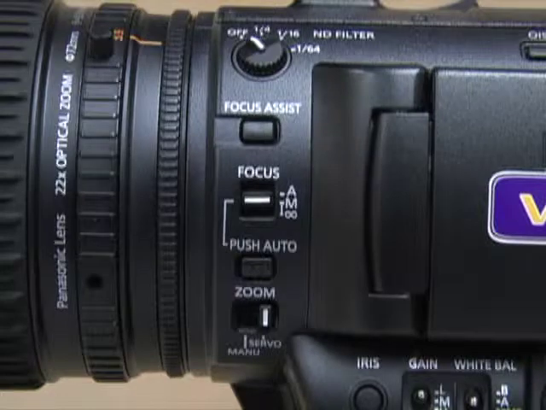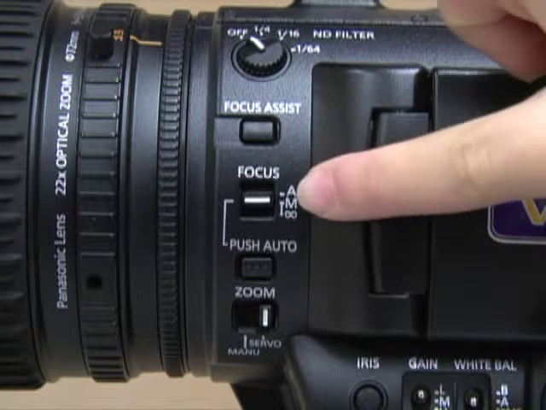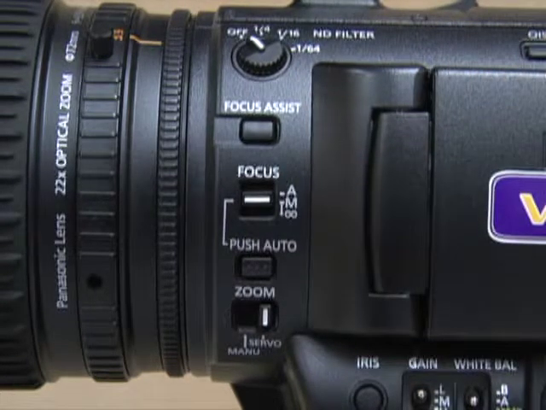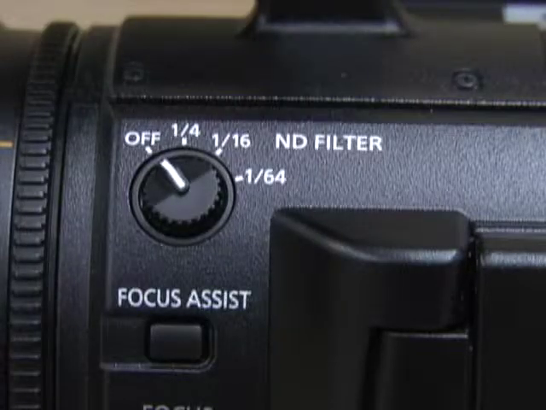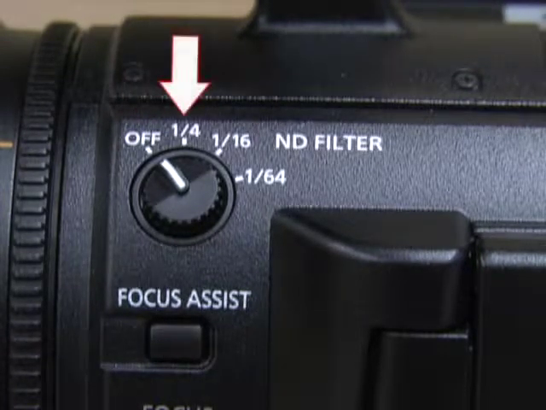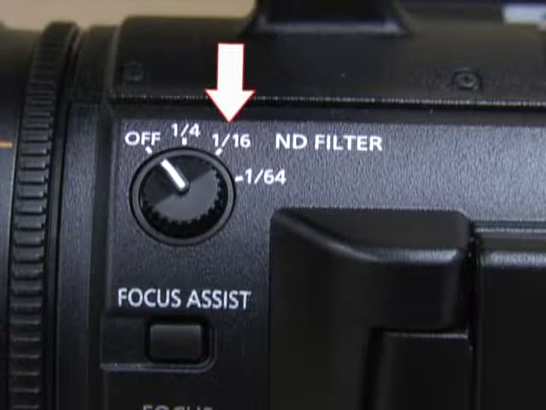A few key elements are on the front left-hand side of the camera, such as the ND filter, focus that can be in auto or manual mode, and zoom, which can be in auto or manual mode. First, we will discuss the ND filter. When you are shooting indoors, the ND filter is not needed and should be turned off. When shooting outside in cloudy weather, the ND filter needs to be in the 1/4 position. When shooting in mostly sunny weather, the ND filter needs to be in the 1/16 position.